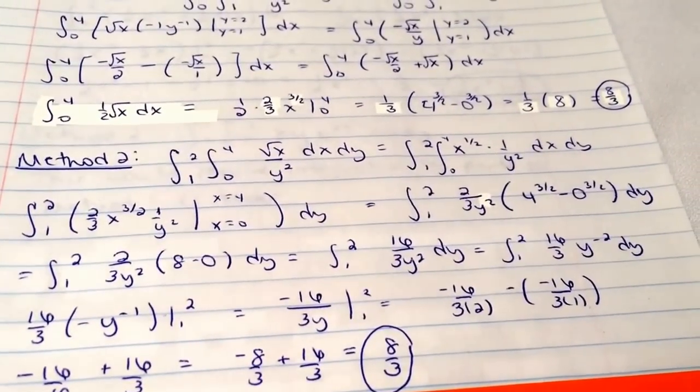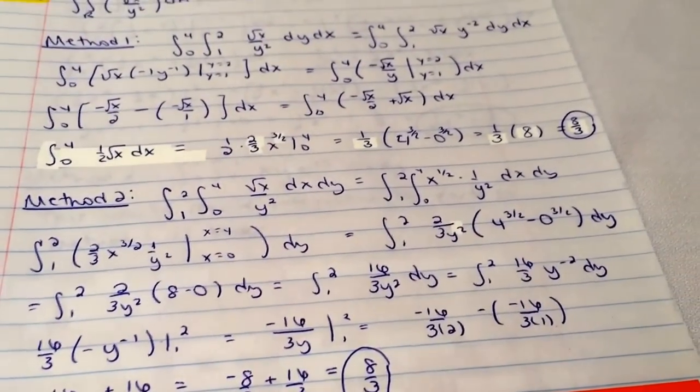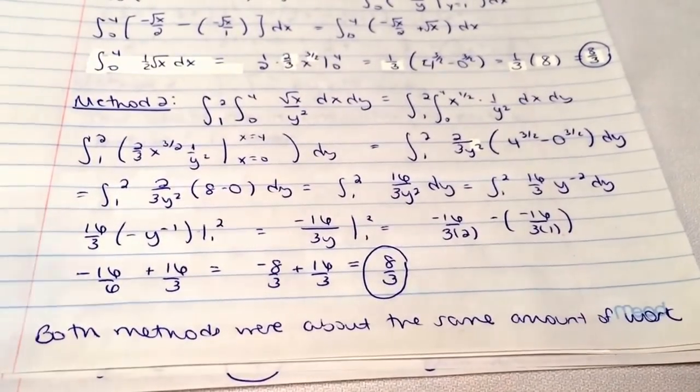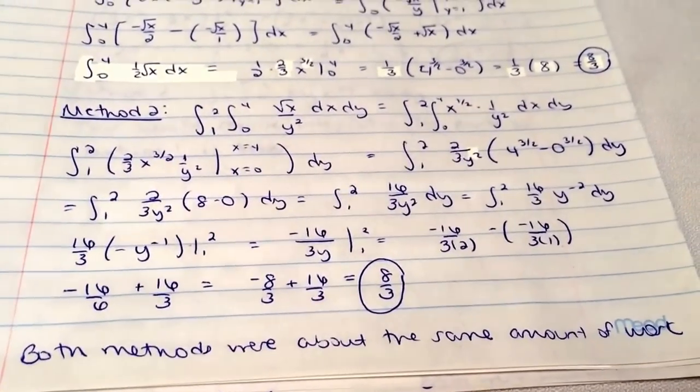So same answer, 2 different methods. Again, just pick one, don't do them both. But I just wanted you to see. And in this case, both methods were about the same amount of work. Sometimes one is easier, sometimes one is harder. In this case, they are both about the same.